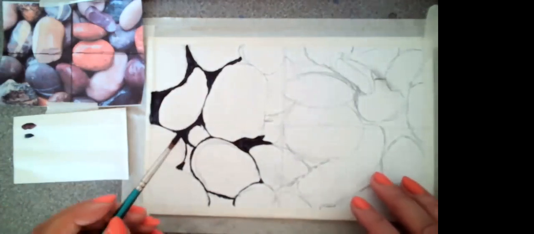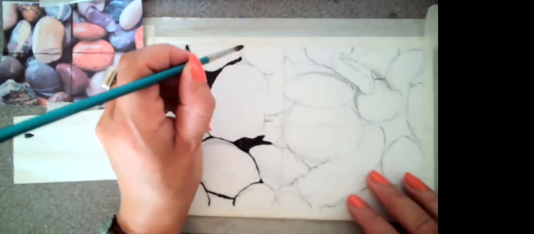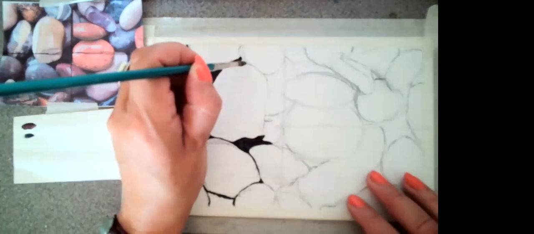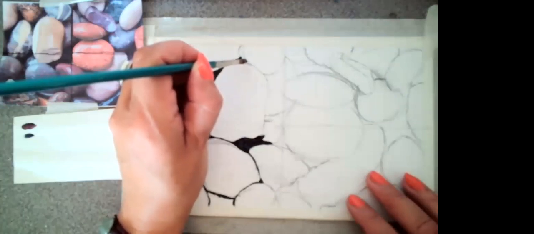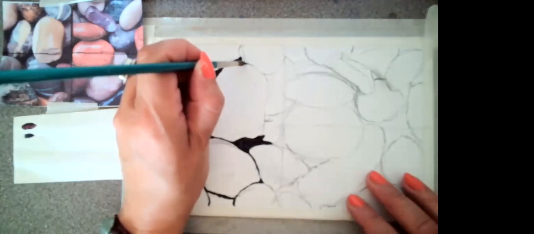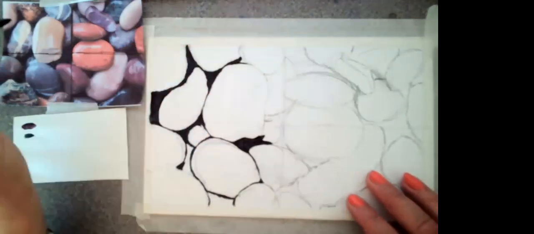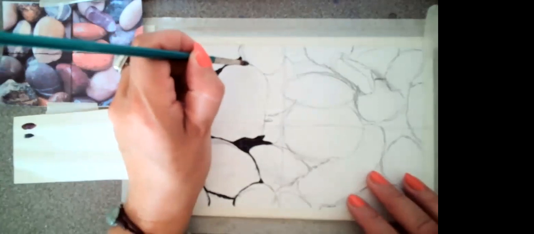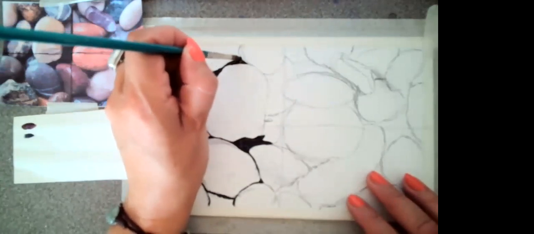So what else have we got? Just keep working your way through that for the moment. That bit's got a little bit in it there, but again, we still need a shadow around it. So I'm going to do that.